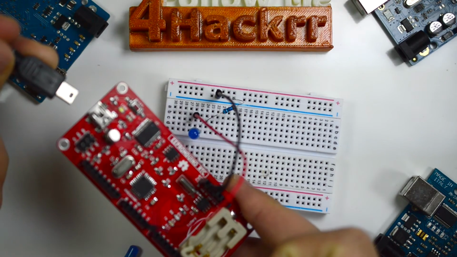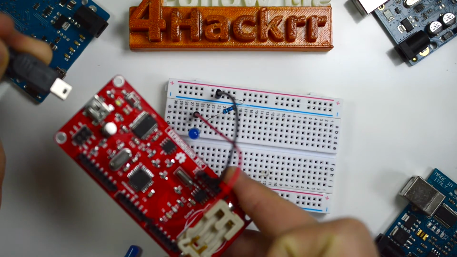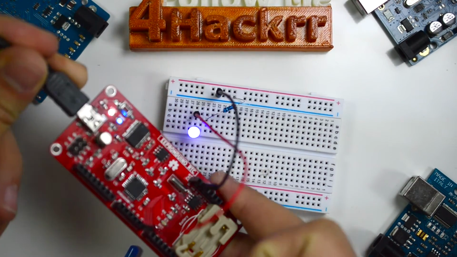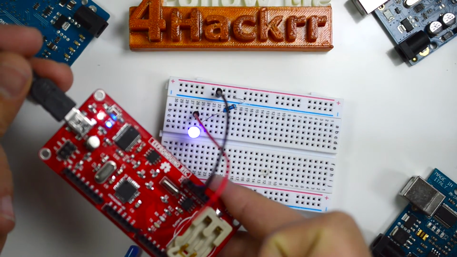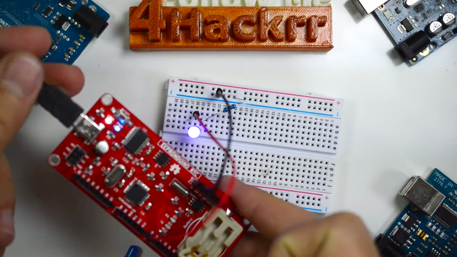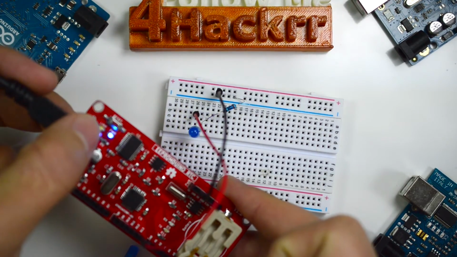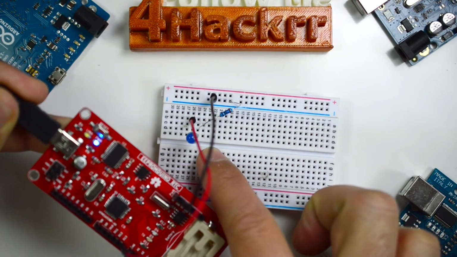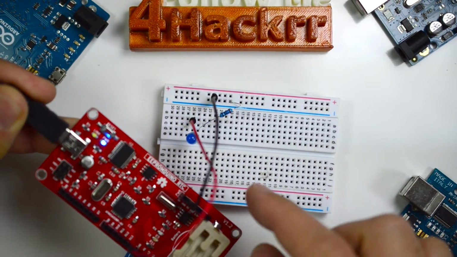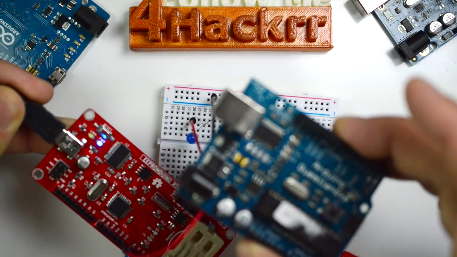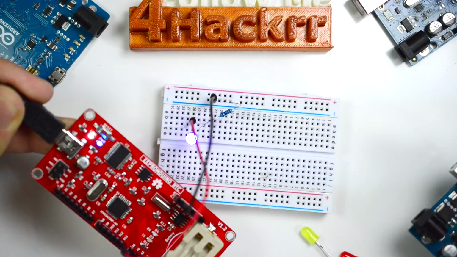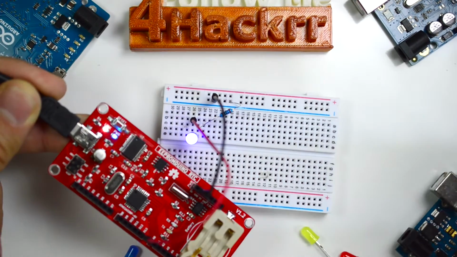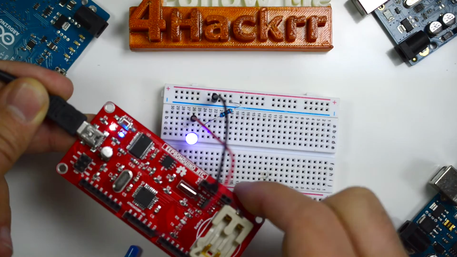The blink sketch is already installed in the EEPROMDuino, so all I have to do is apply power, and as you can see, the LED is going to blink on both the blink LED on board and the external LED that we have installed. And it's the same behavior that we got from this Arduino board as from the EEPROMDuino board. So anything you can do here, you will be able to do on the EEPROMDuino board.